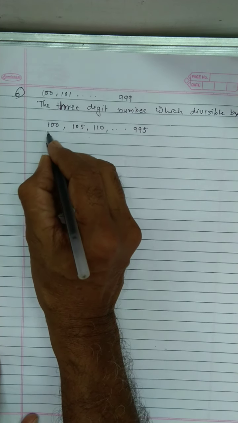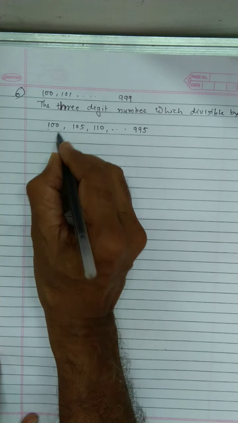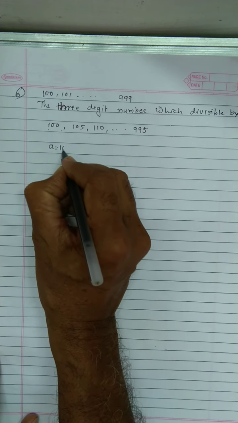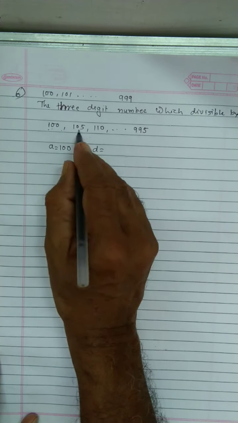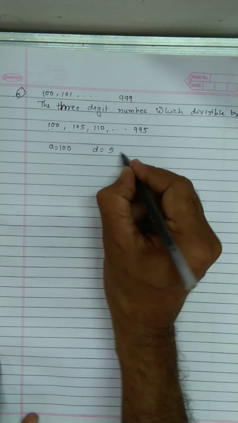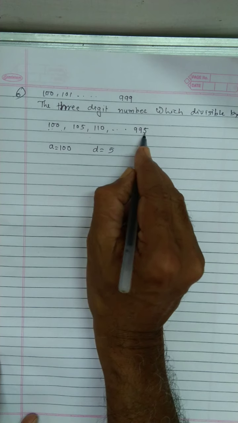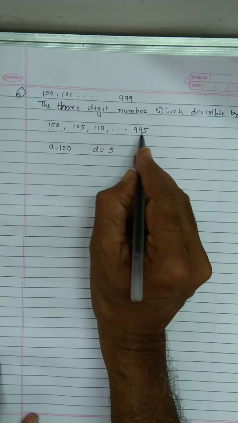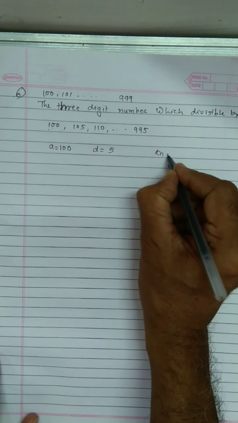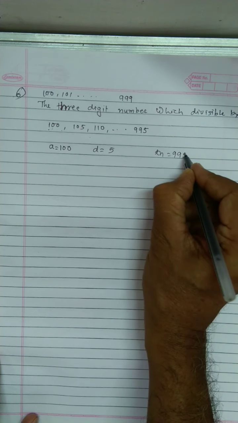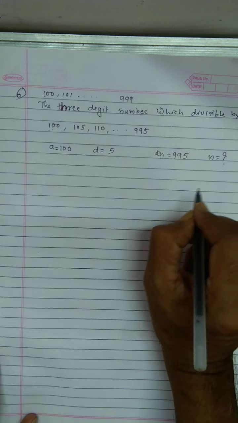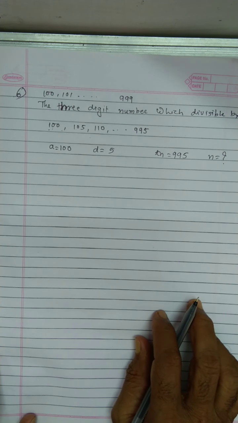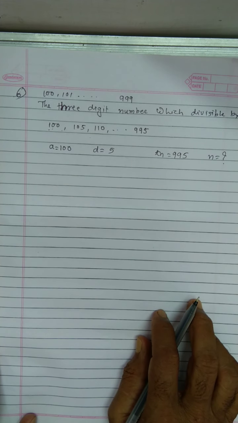Hence we get, this is a, the first number is 100, the common difference d is 5, and the last number, that is Tn, is 995, and we have to find n, how many numbers are there which are divisible by 5.